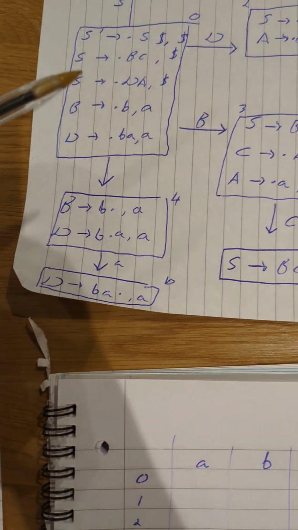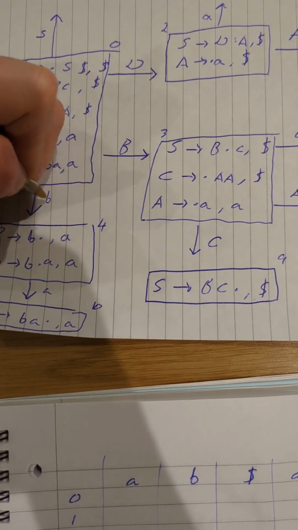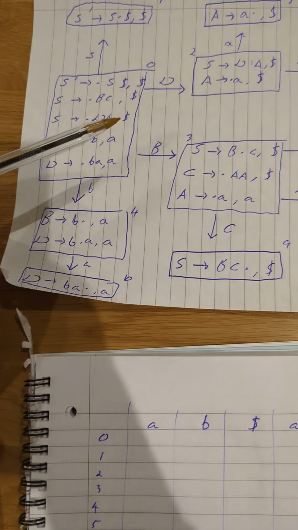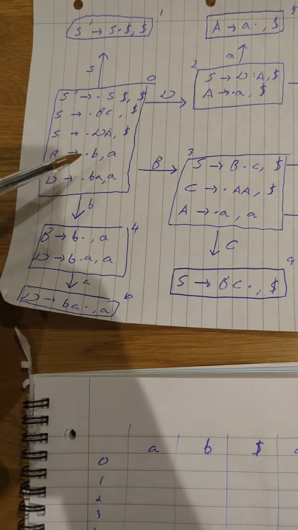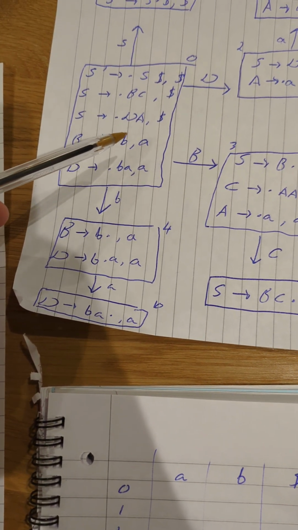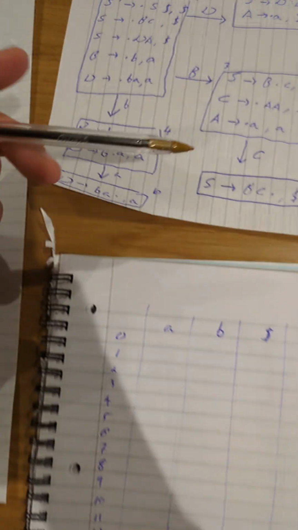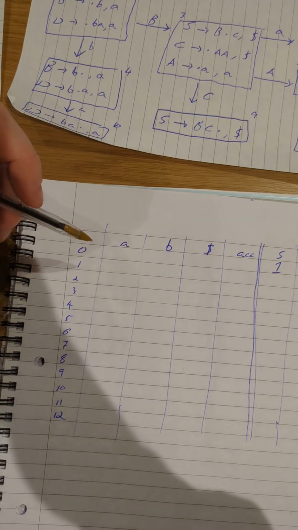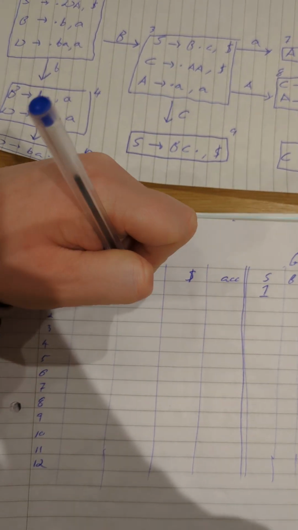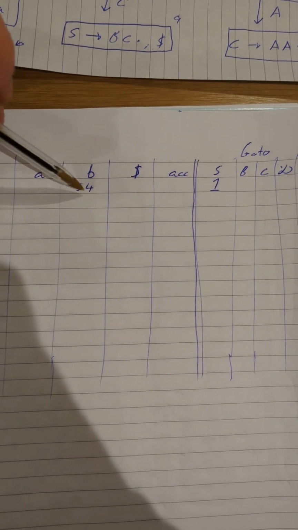But if we get a terminal, actually I didn't write down this one, lowercase b, for example, if we're in state 0, item set 0, and we get a b, then we open item set 4, or state 4. So 0, b, and then shift 4. Again, if you're to the left of this line, you write an S before the number.